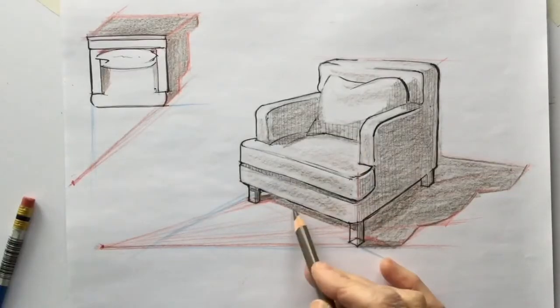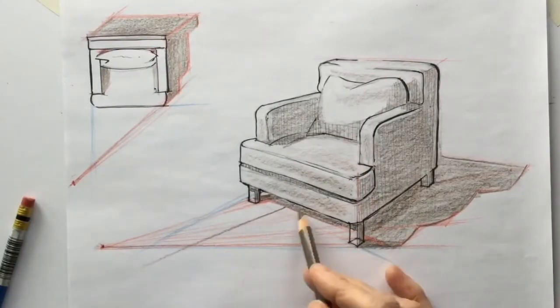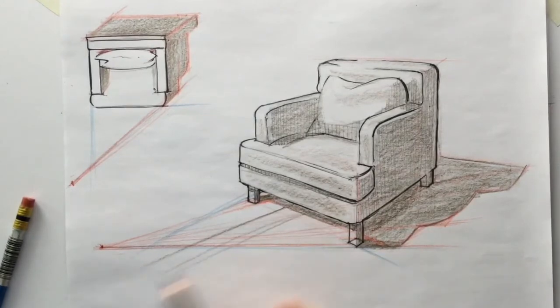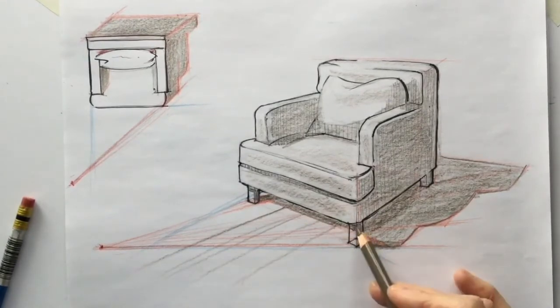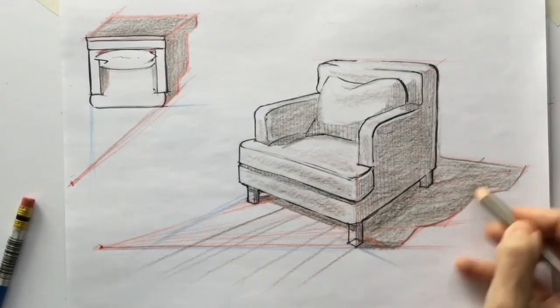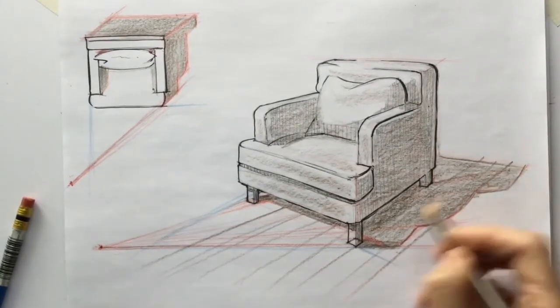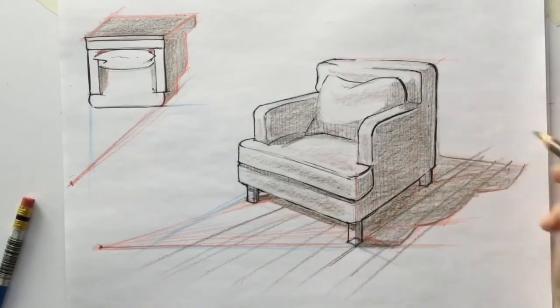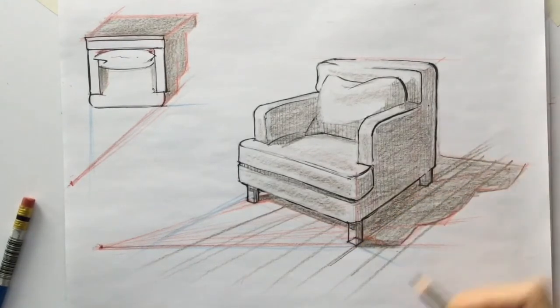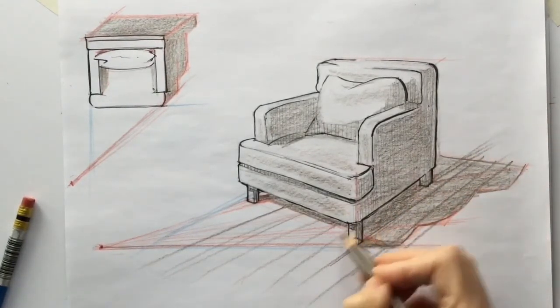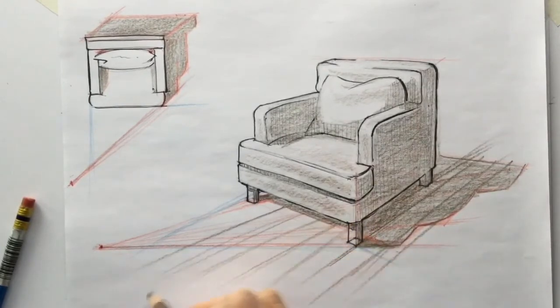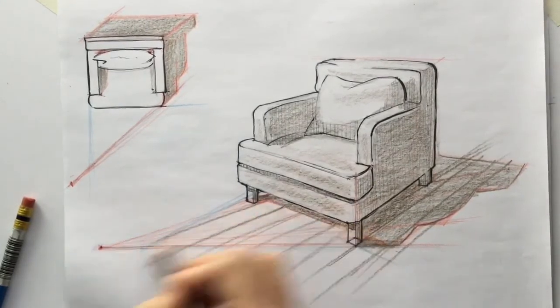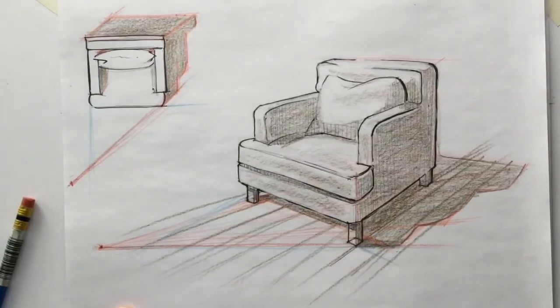If you had now some planking on your floor, you could bring that through. The planking is nice because it will help your shadow to look transparent. If you run the lines through your shadow, it will help it look more transparent. I've just given up on my perspective over there, so don't you do that. Make sure, I got a little excited. Make sure you follow your perspective.